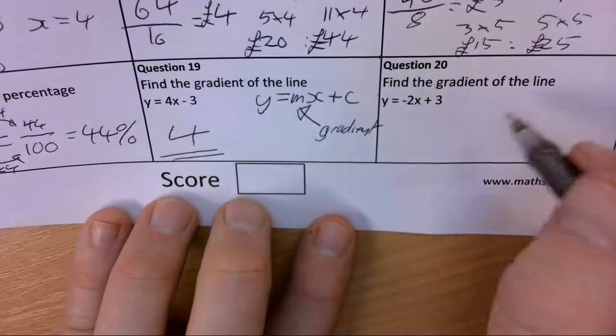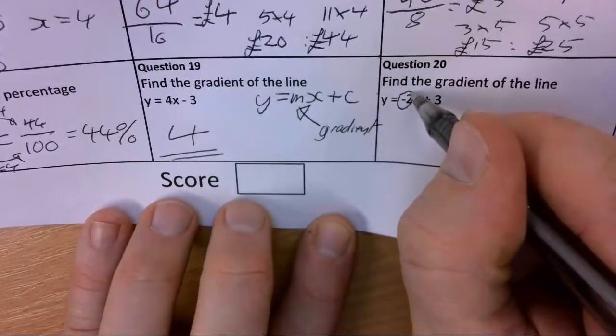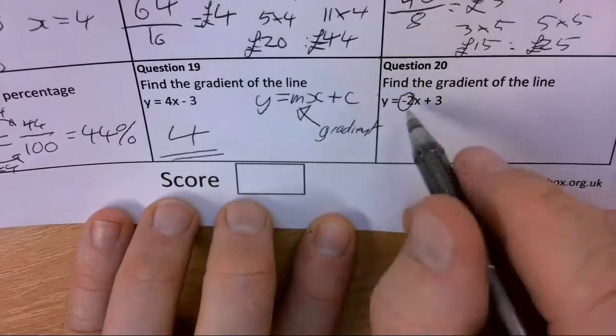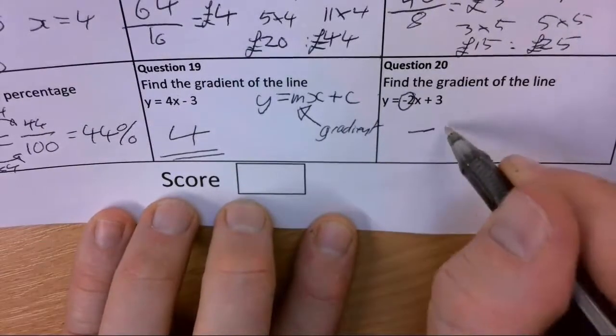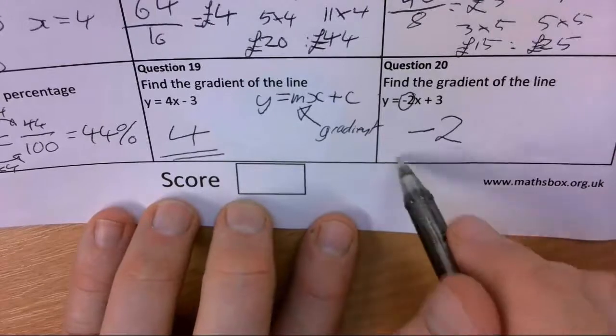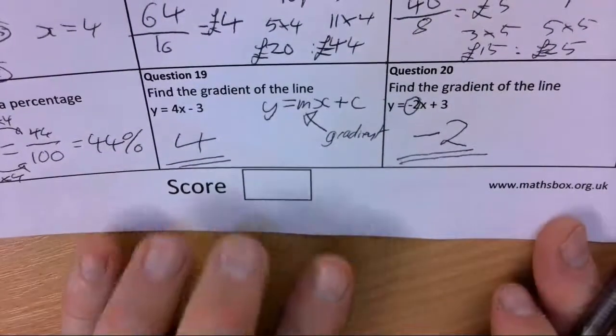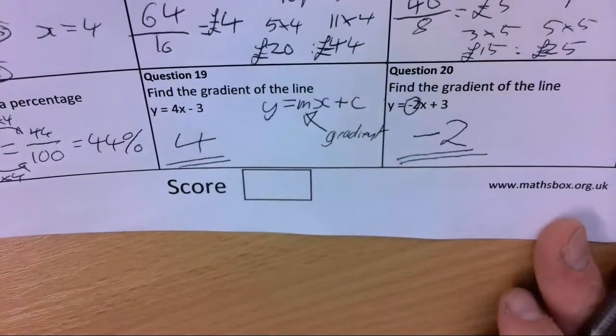In this case, the number which is multiplying the variable, the coefficient of x, is this minus 2. Be sure to include the correct symbol. The gradient there is minus 2. Mark your work, give it a score.